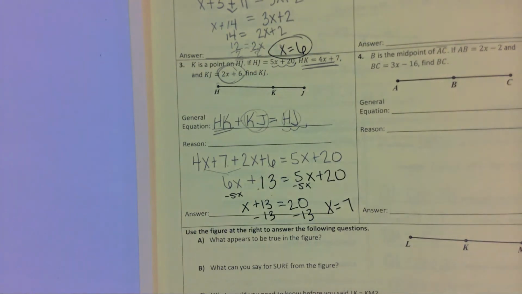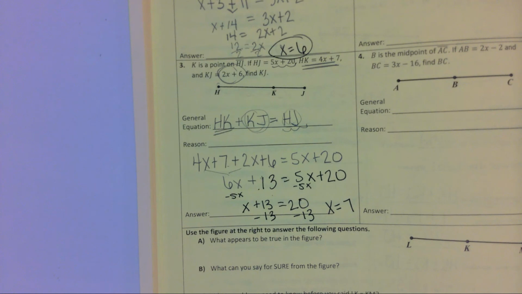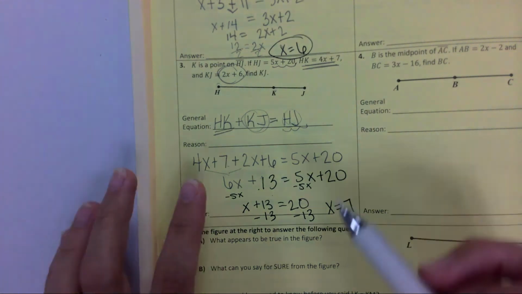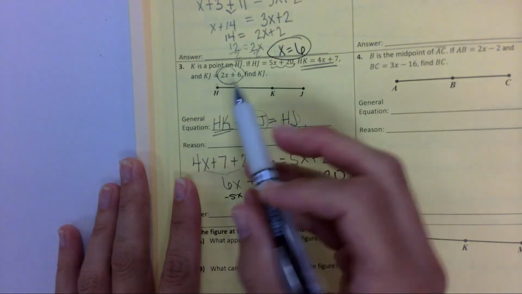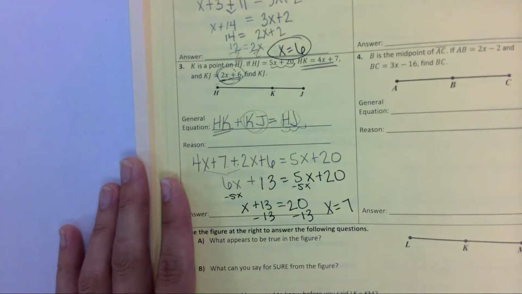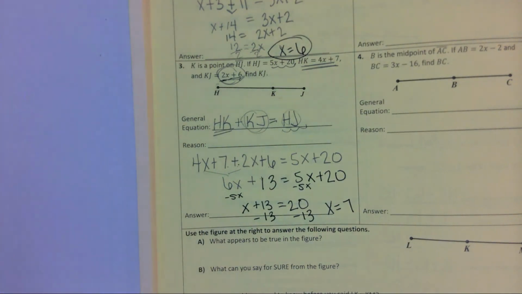Okay, then I didn't tell you where to go from there, but some of you knew where to go, which is great. You don't have to know where to go because I'm going to tell you. Now the next step, it doesn't say find x. It says find KJ. So what we're going to do is take our answer that we got and put it back into the KJ expression. So KJ, let's find KJ. That's this one. So we're going to take our answer of 7 and plug it back in. So we're going to take 2 times 7 plus 6. Let me write that out.